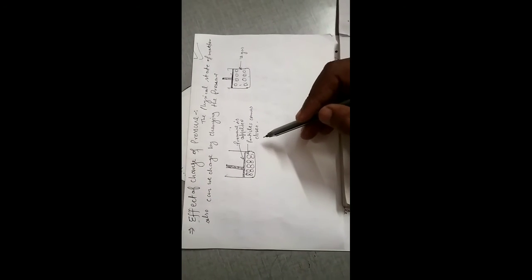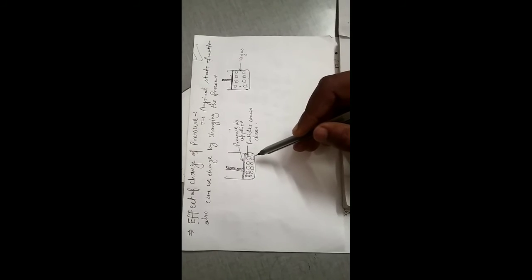So the gases can be converted into liquid or can be liquefied by applying high pressure at low temperature.